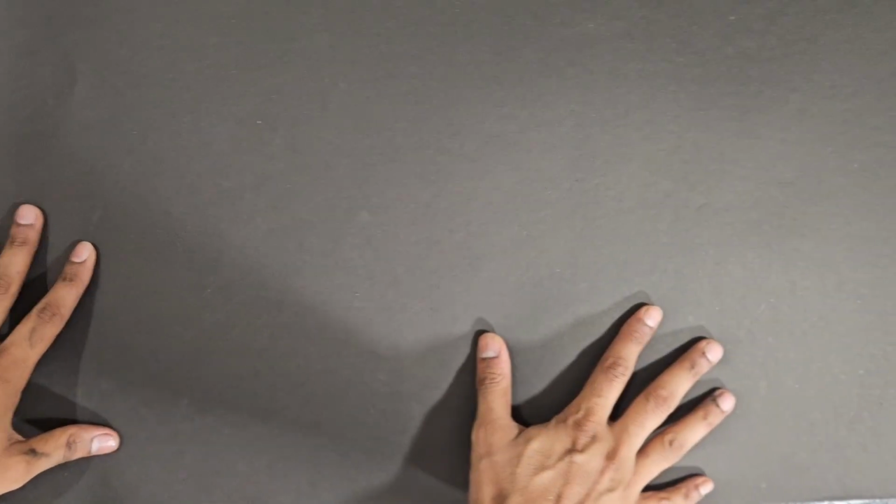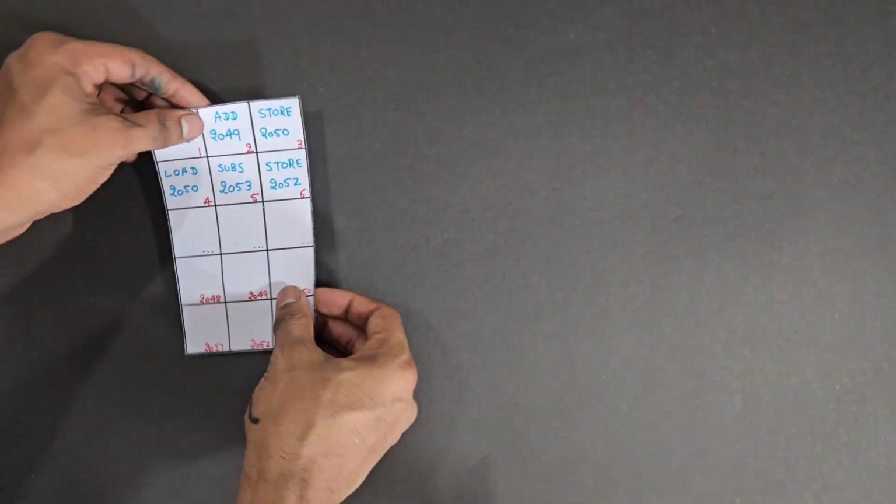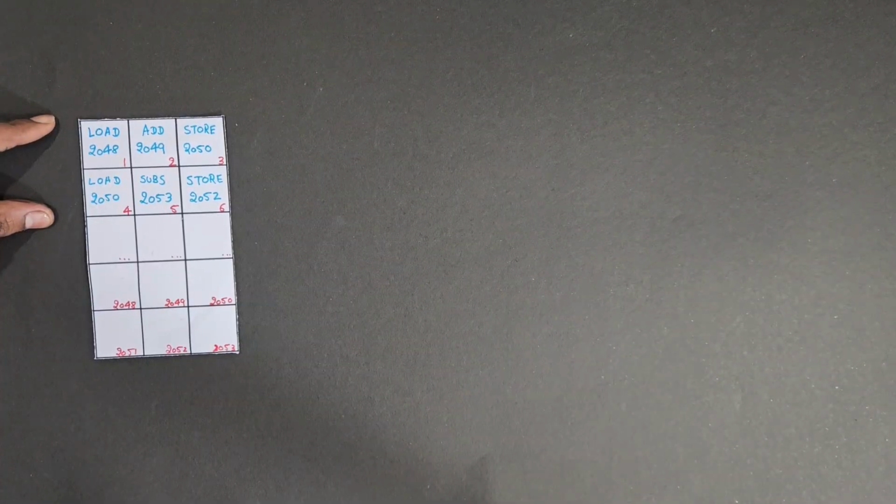So now let's watch fetch, decode and execute in action to solve a mathematical problem of adding 2 plus 3. Let me explain this to you with an example. Consider this is your memory. This is the instruction area, and this is the data area. Now consider this is our initial setup.